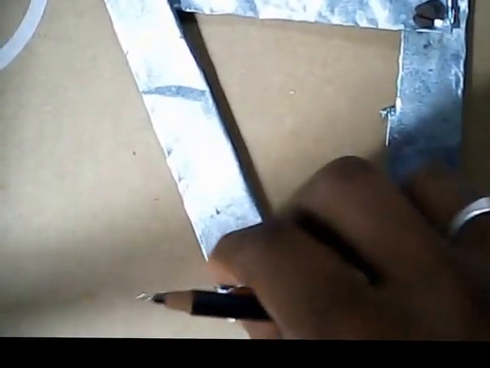Now the crank is rotating, and this is the 4-bar linkage mechanism.